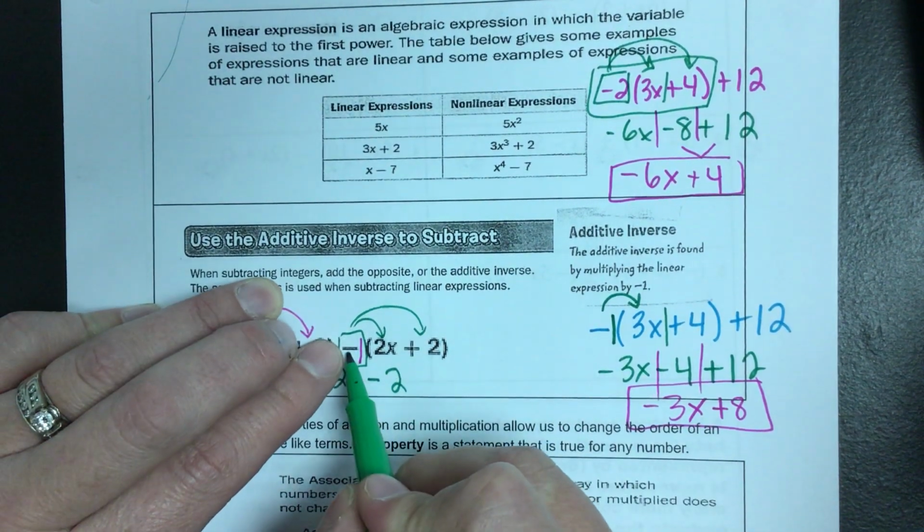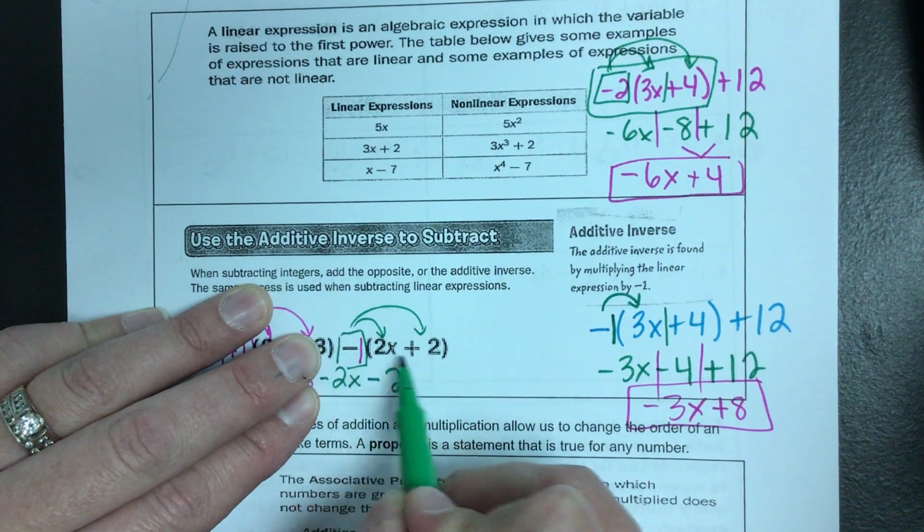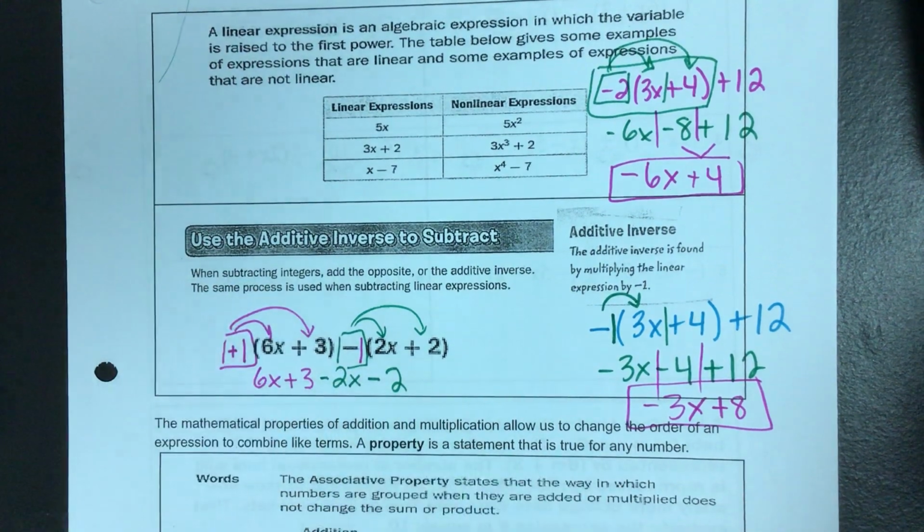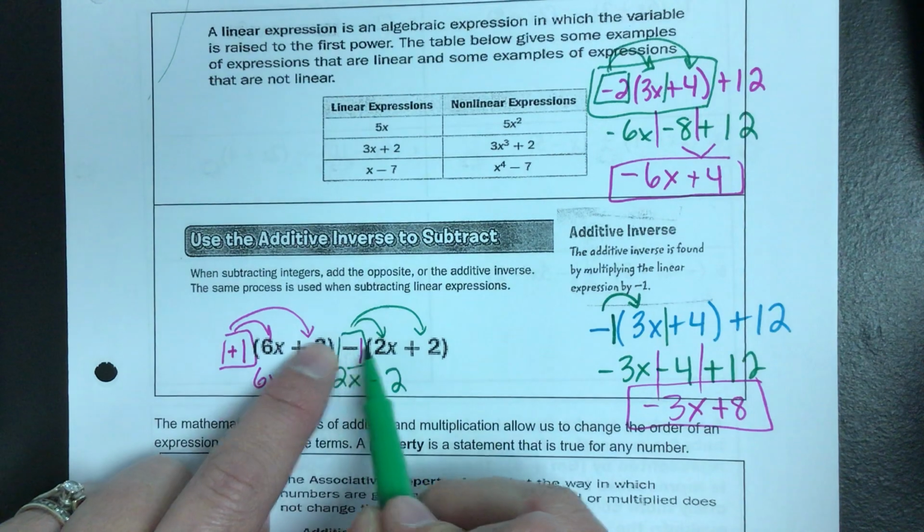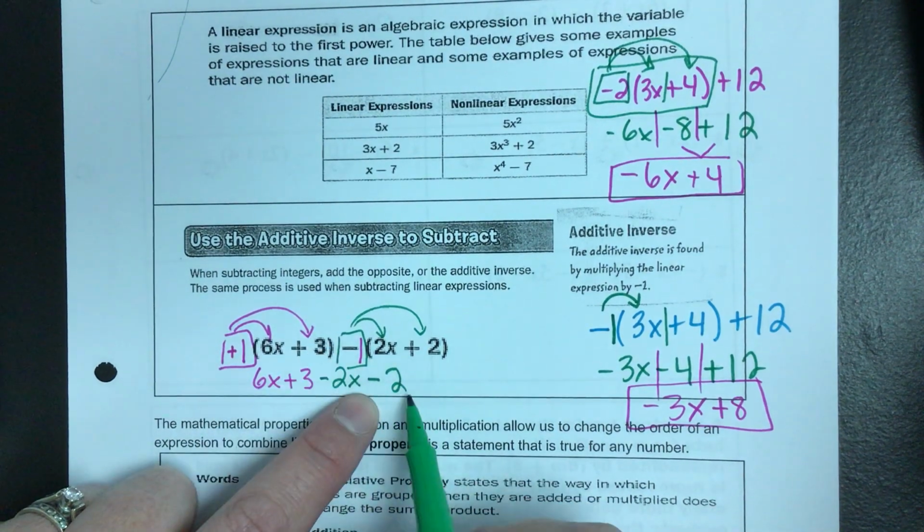You kind of did the opposite. The opposite of 2x is negative 2x. The opposite of positive 2x is negative 2x. Boom. Okay? Or minus 2x minus a positive, which is just minus 2.